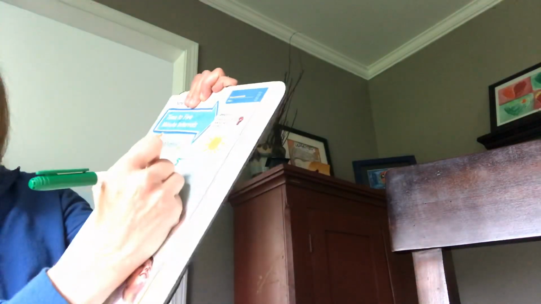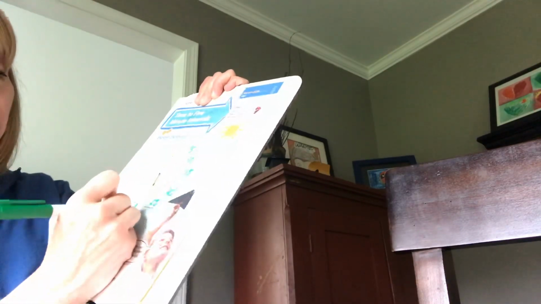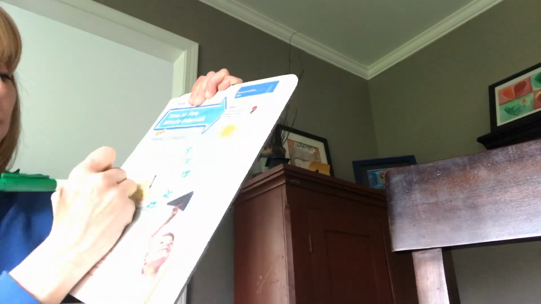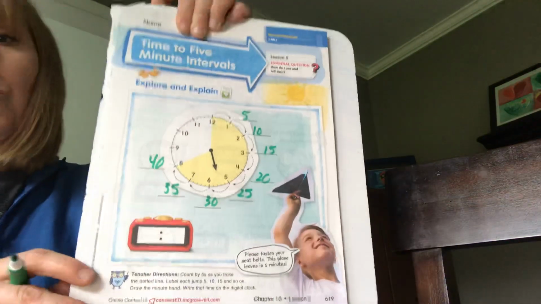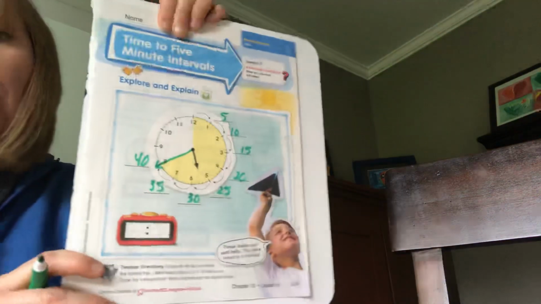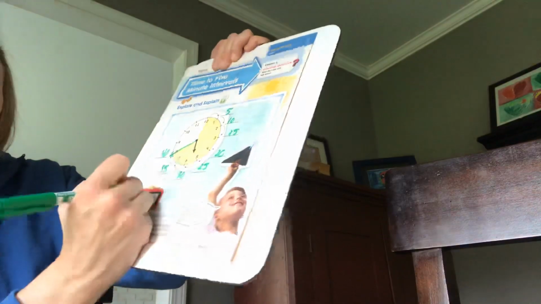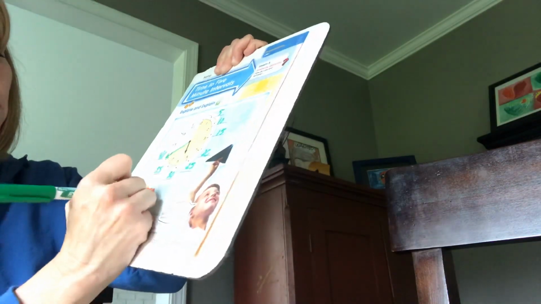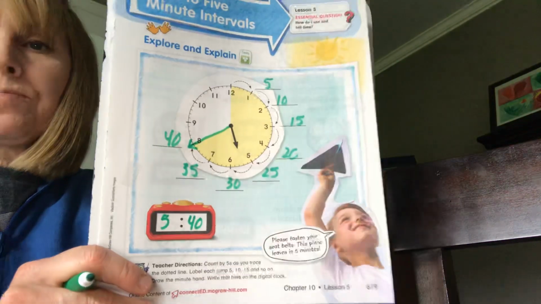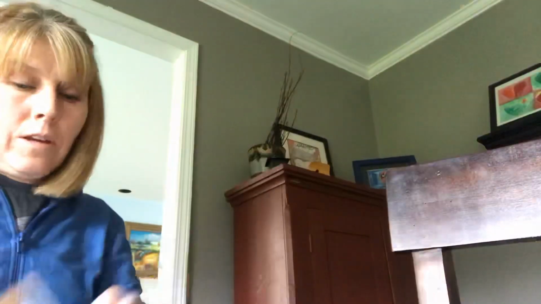Okay, so you should have this page, and it's practicing counting by 5. So we're going to put 5, 10, 15, 20, 25, 30, 35, 40. So we're going to draw our hand, and it has to kiss that outer line. The minute hand always kisses. And the time is 5:40. 5:40.